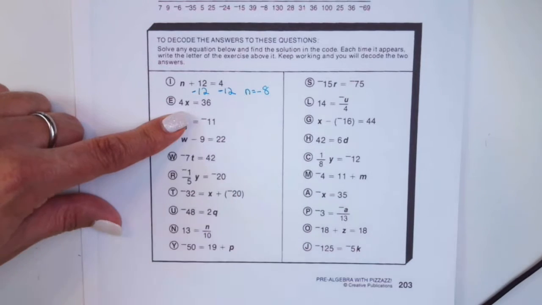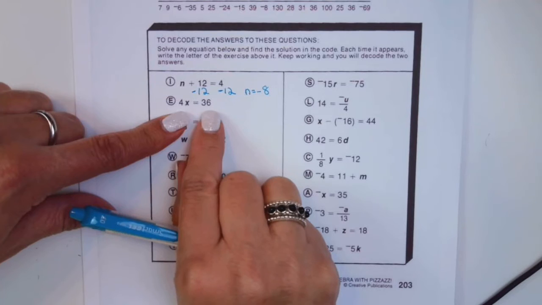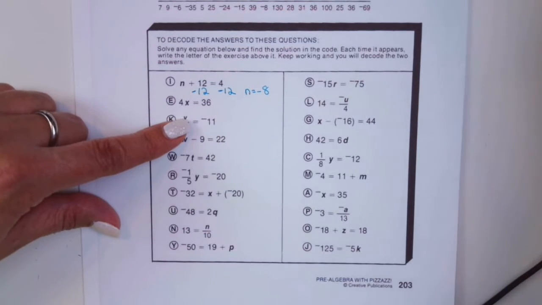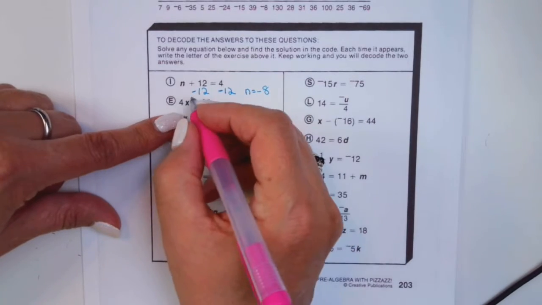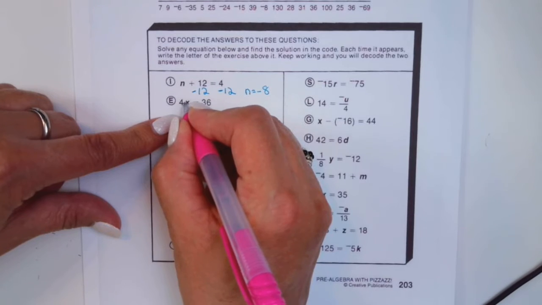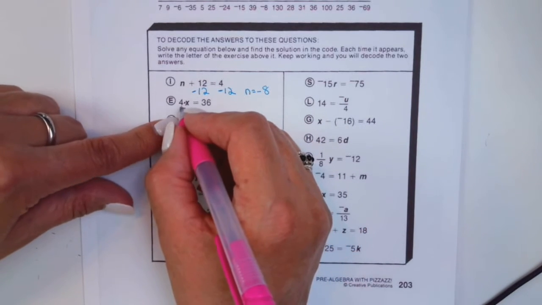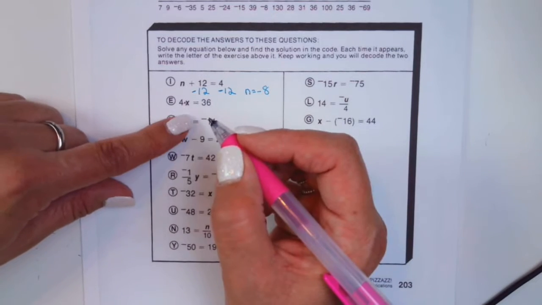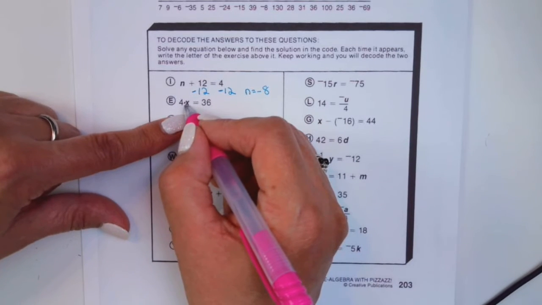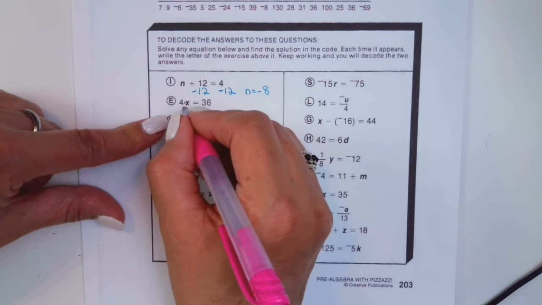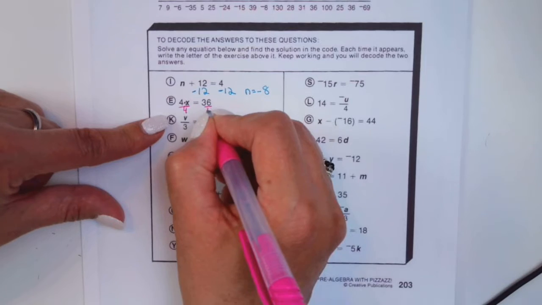Now, on this next one, E, we have 4x equals 36. And now, remember that in between the number and the letter, so in between 4 and x, there is a multiplication sign or a multiplication. We just don't put the sign on there because we know that it is a multiplication. So this is a multiplication. The opposite operation of multiplication is division. So what we're going to do is we're going to divide both sides by 4.